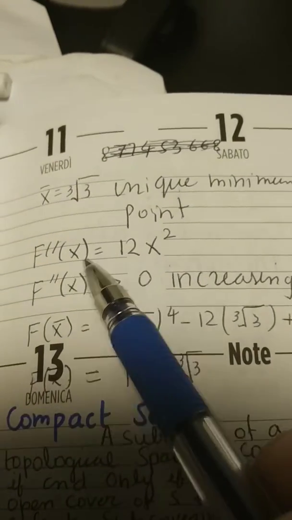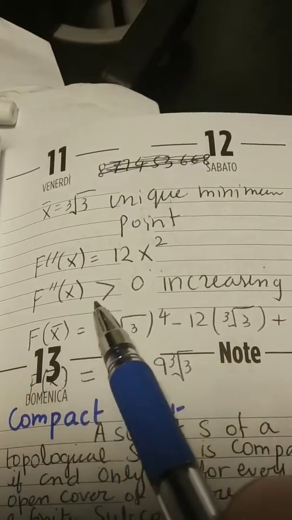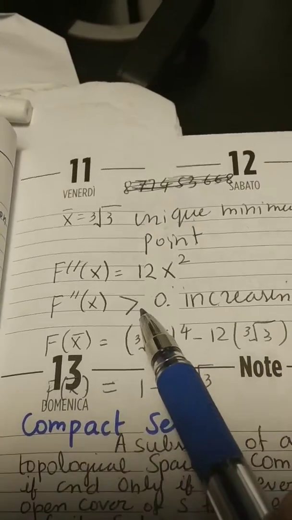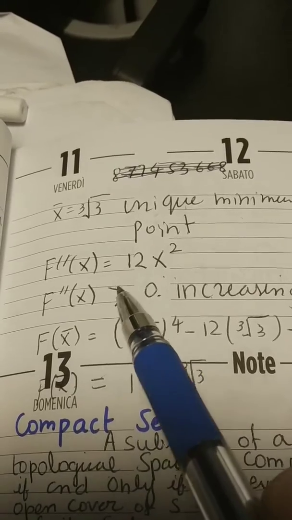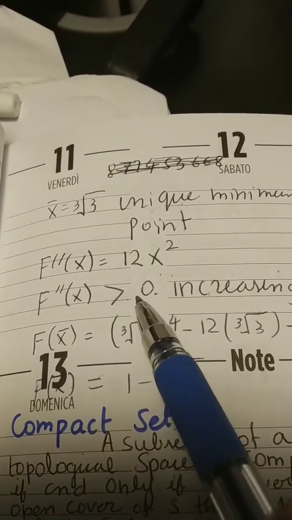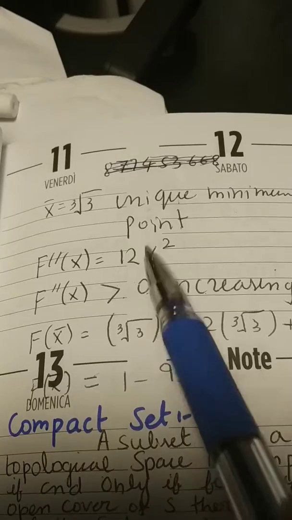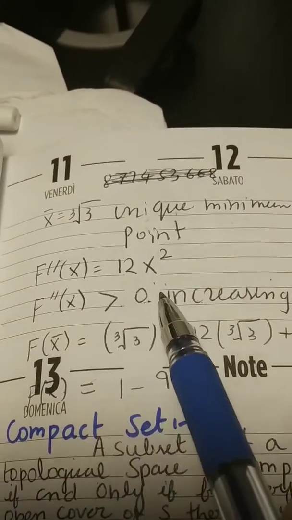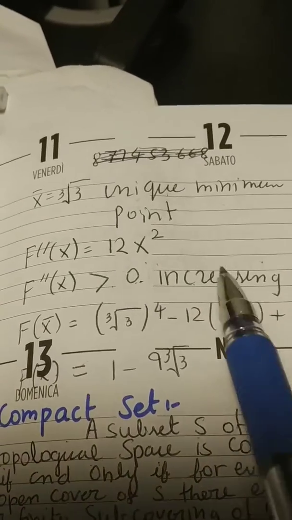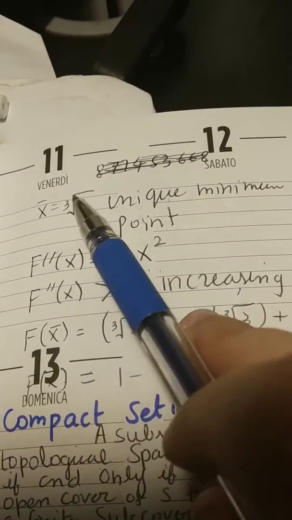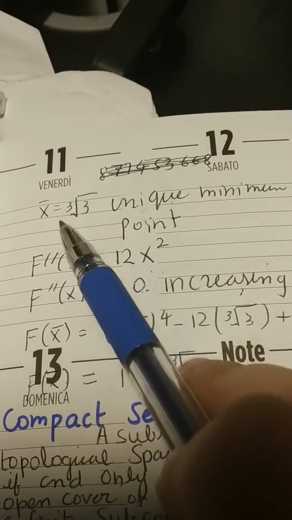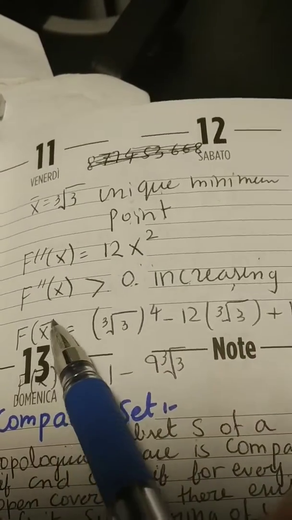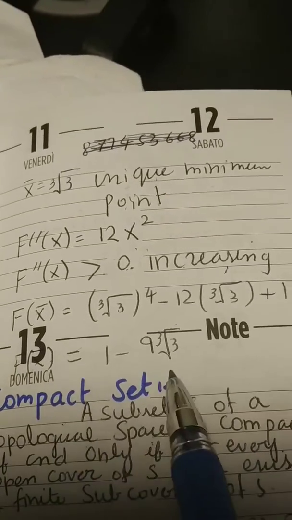We will take the second derivative, and the second derivative is greater than zero. This means that the function is increasing. If the second derivative is smaller than zero, then it is a decreasing function, and if the second derivative is greater than zero, then it is an increasing function. Now we will put the unique minimum point into the function, and we get the function's value like this.